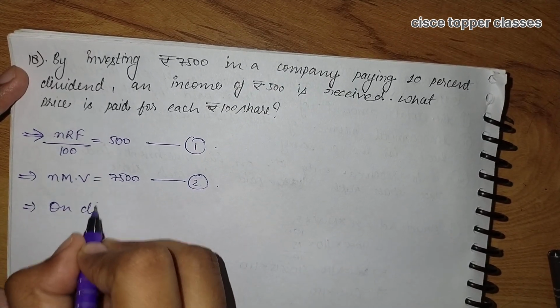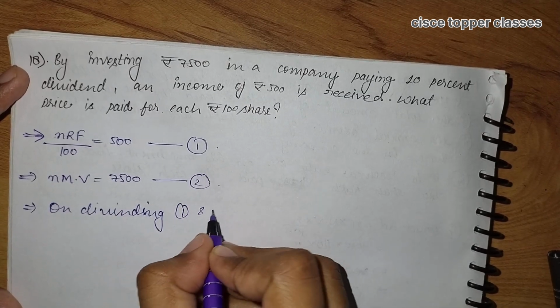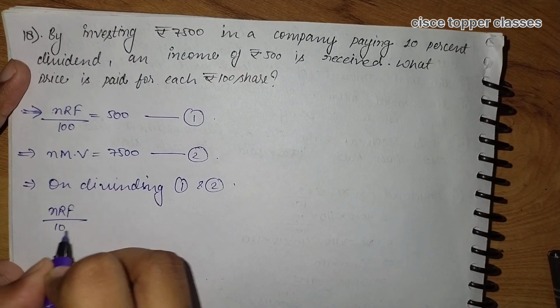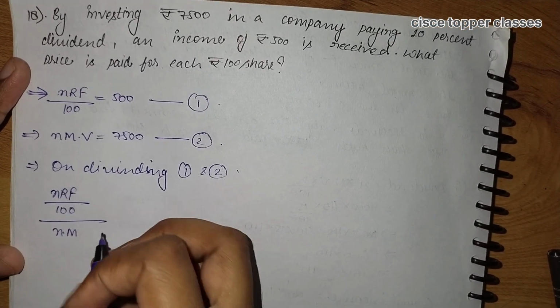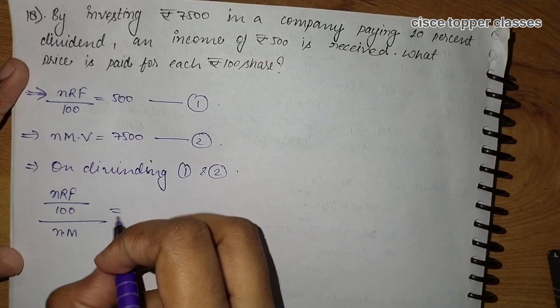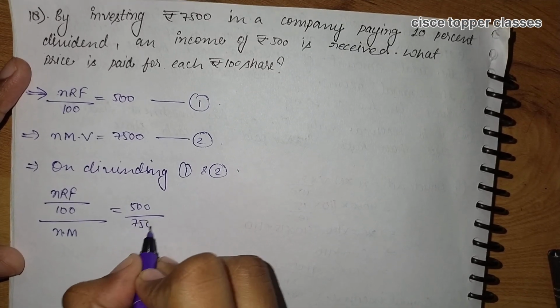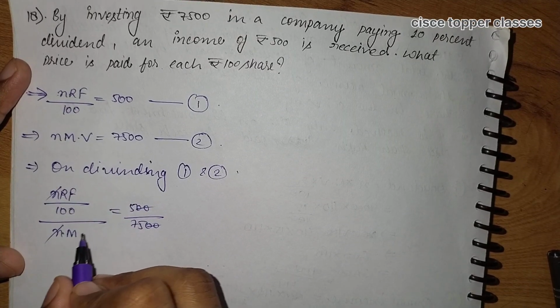On dividing the first and second equation here, we will get N R F divided by 100 divided by N M, where we are taking market value as M, that will be 500 divided by 7500. 0 will be cancelled out and N will be cancelled out from there.